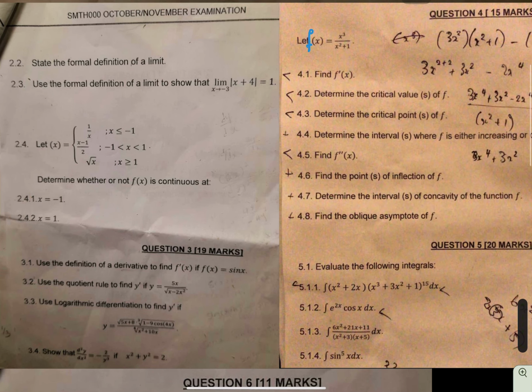They are saying let x. I guess this should be f at x. I don't know why they keep making mistakes. Even this one, they really did the same stuff. But let's hope it was corrected in class. 4.1. They say find f prime. So you're given the function there. That is f at x is equals to x cubed over x squared plus 1.